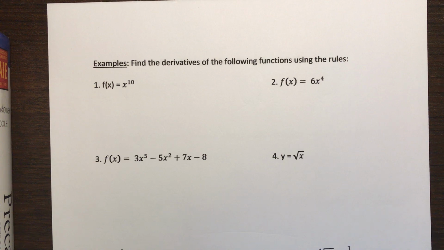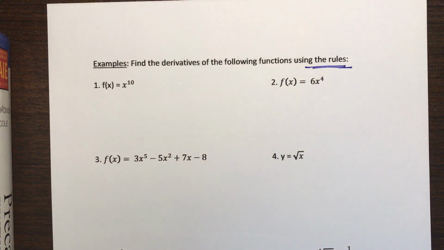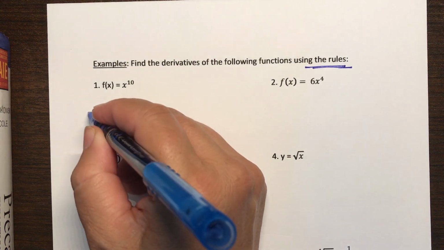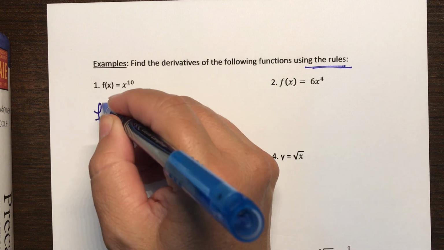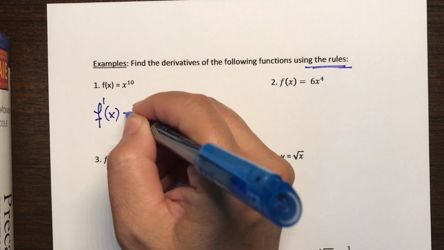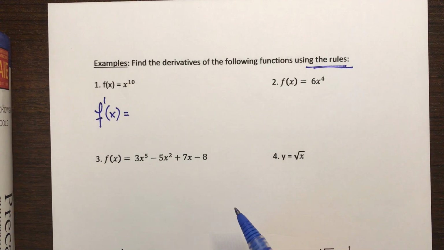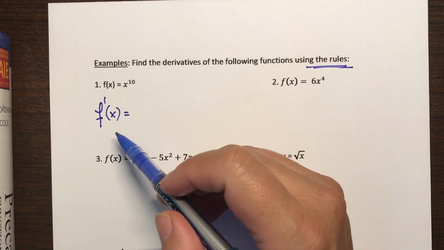Right, class, let's see if we can now use these rules that we just talked about to take derivatives of these functions. Okay, so here, given the function f of x, what is its derivative? Now, one common mistake that students make is not to write that you are now finding the derivative. So I'm just going to show you now that I wrote it. It's a little bit too late, but I'm just going to show you what I mean in a second.